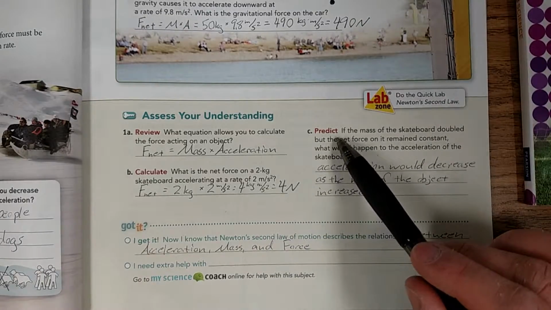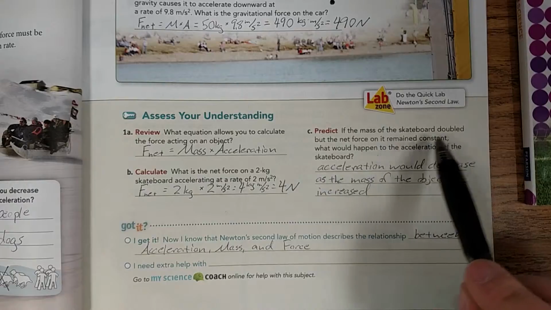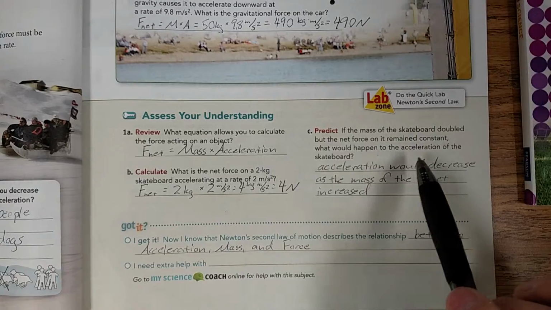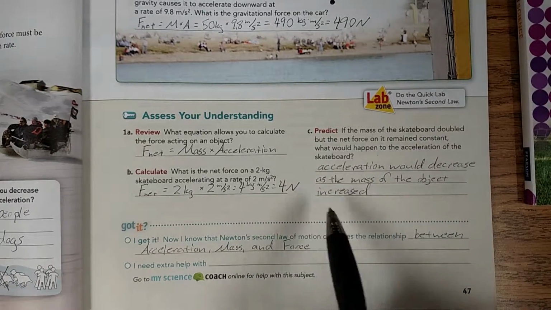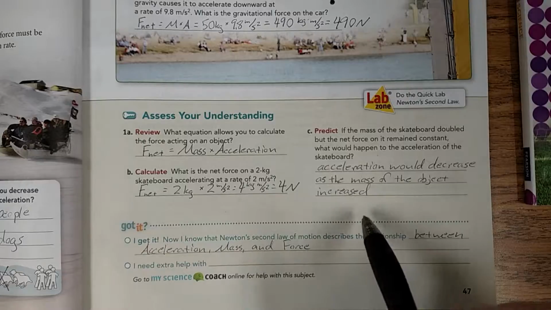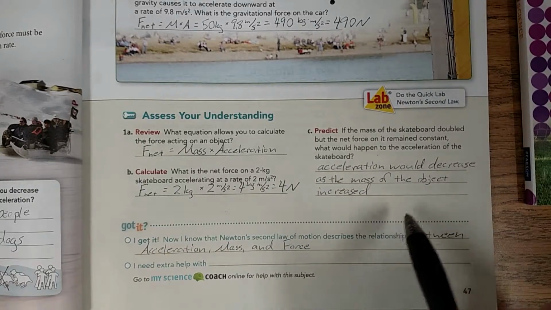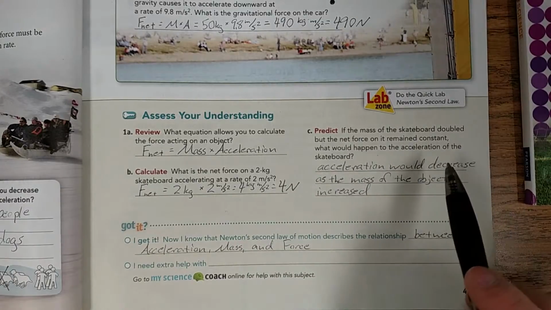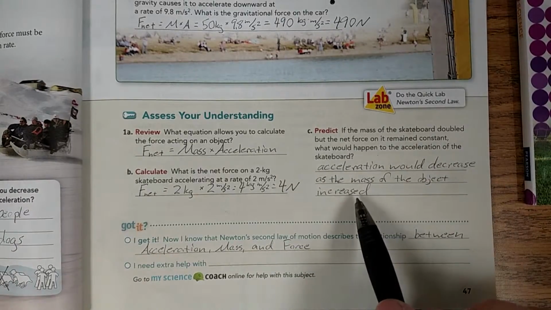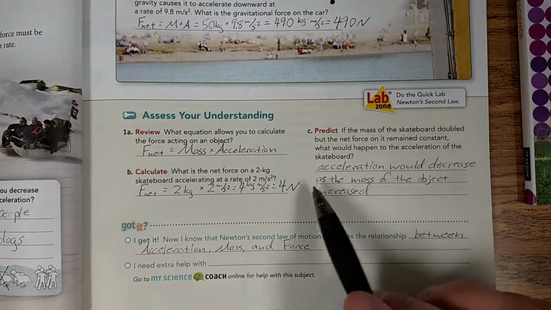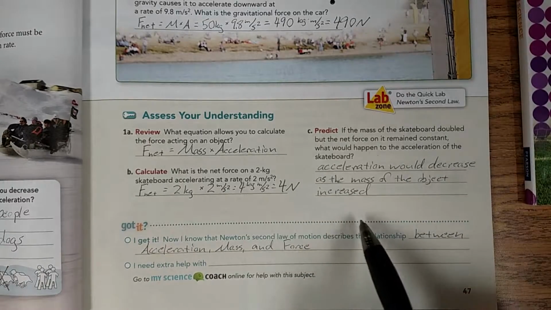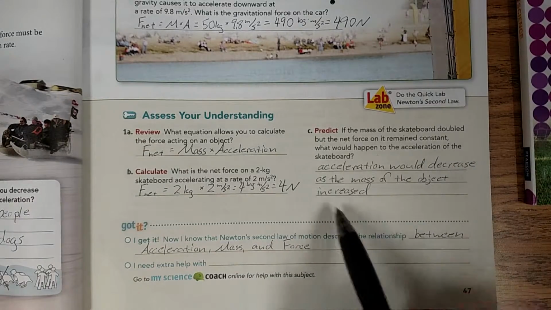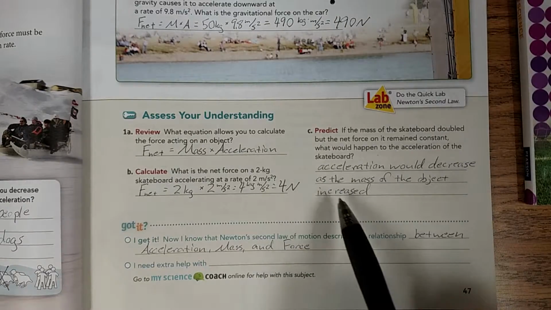C, predict. If the mass of the skateboard doubled, but the net force on it remained constant, what would happen to the acceleration of the skateboard? Well, remember our sled question on the page before? We know that acceleration would decrease as the mass of the object increased. The heavier the object is, the more difficult it is to change its velocity. The more difficult it is for that object to accelerate.